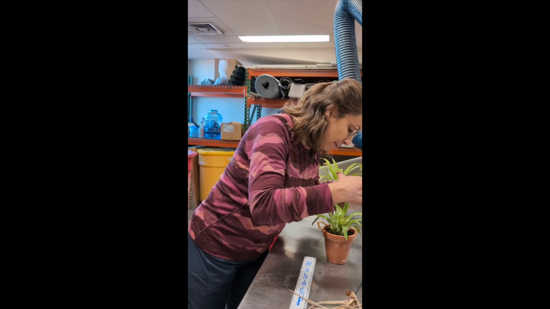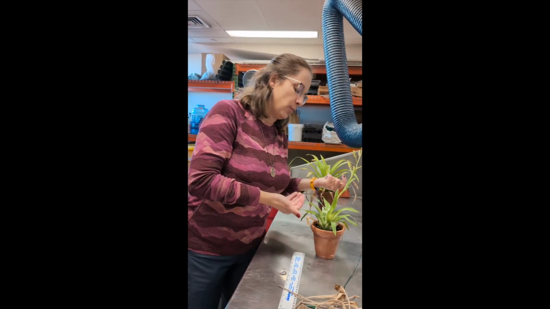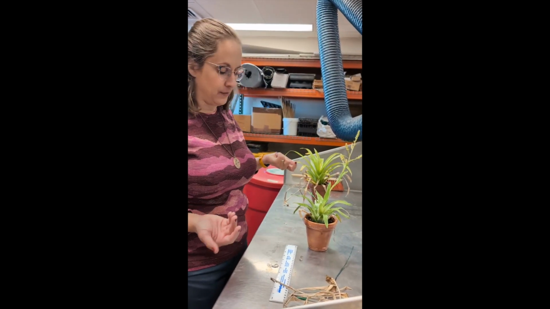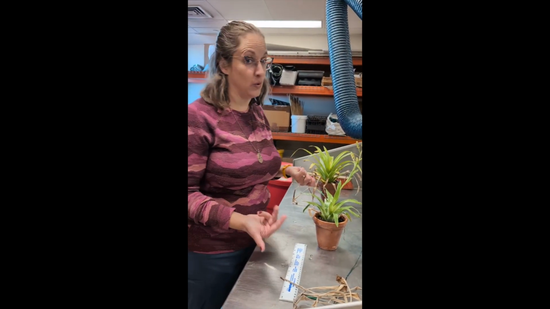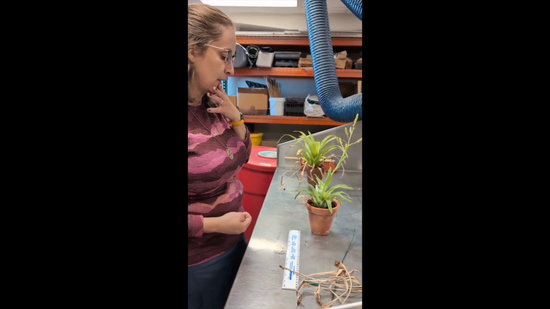Potentially you could take a photo and like mark them off from that, but a leaf might be behind another leaf and you might not be able to see if it's green at the base. So it's often just best to do it in real time together.